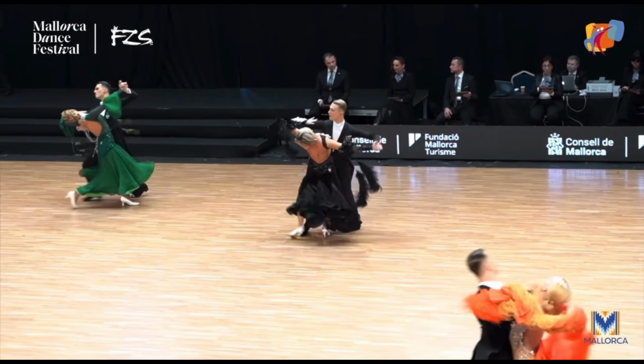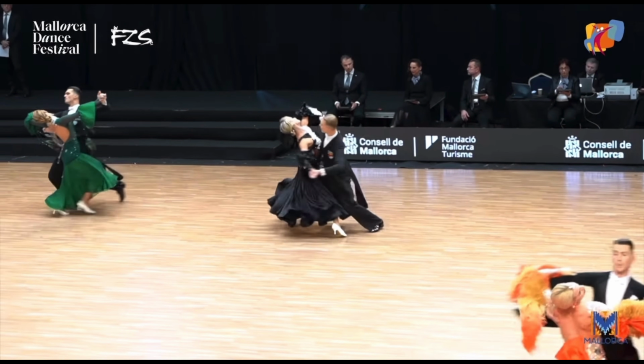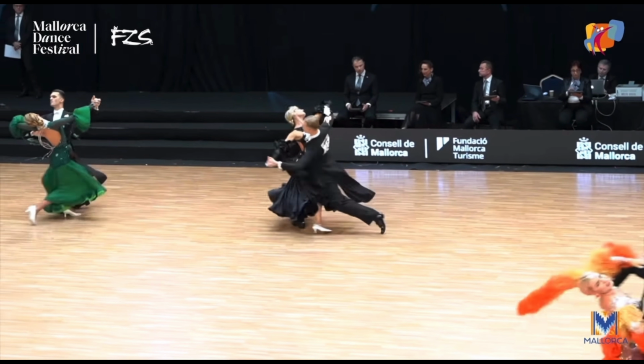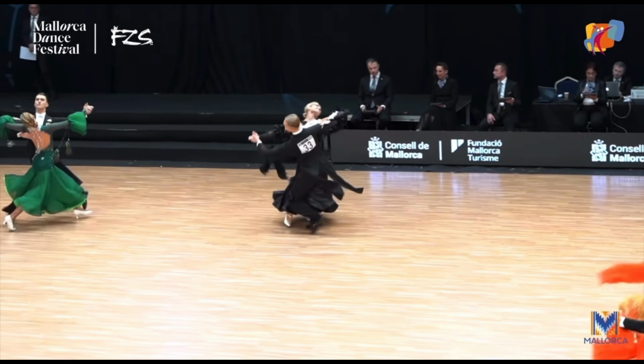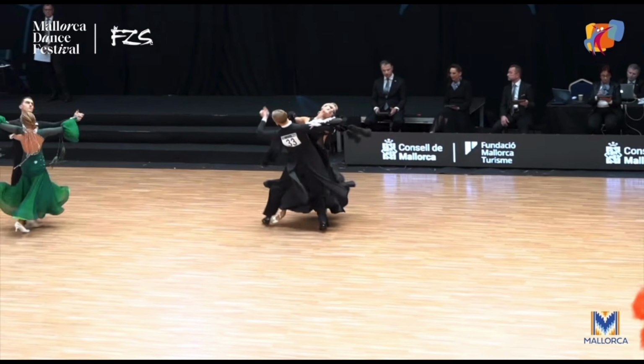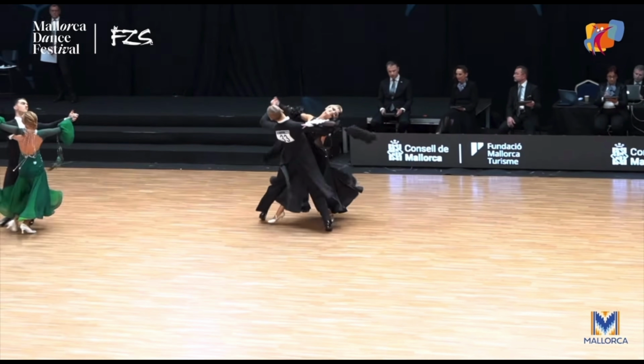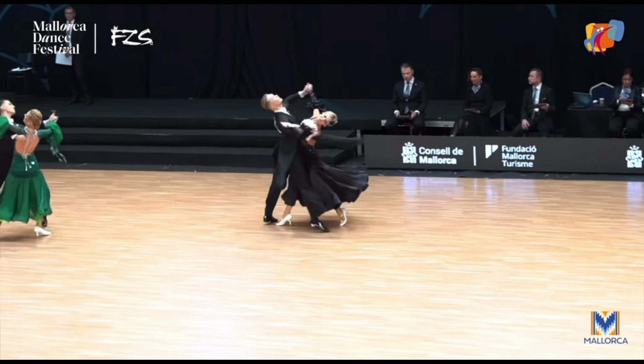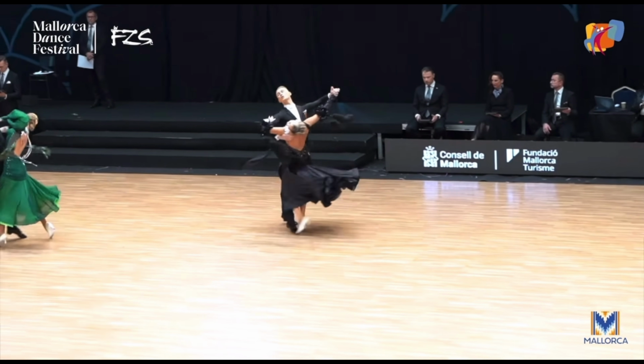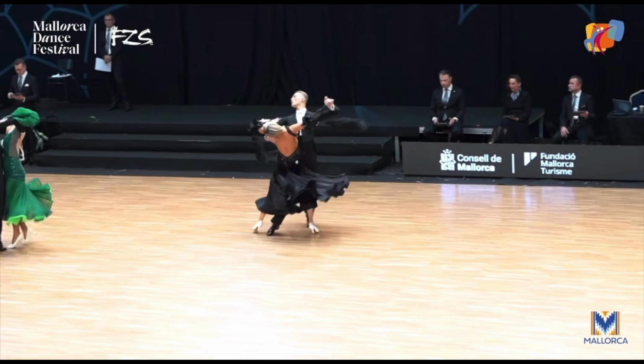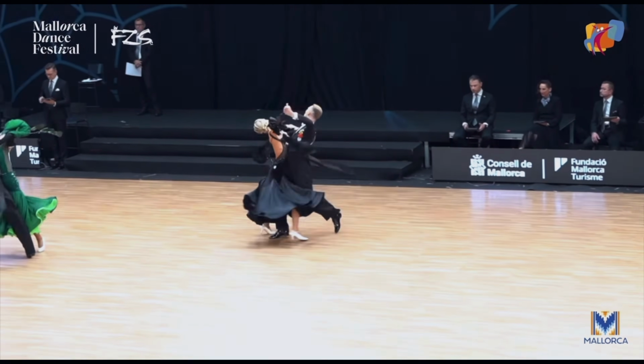Then, in the next step, she curves out of the way. Here you can see that. She curves out of the way to provide him with enough space. And because they initiated this turn very nicely, they are able to continue with this very difficult open toe pivot at the end of the running spin turn.